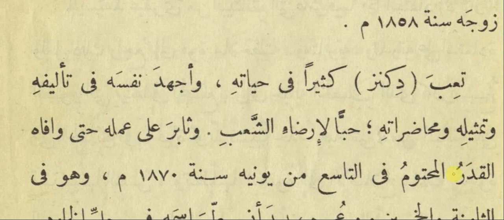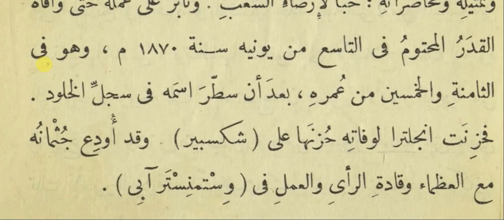And he continued his hard work until the inevitable destiny caught up with him on the 9th of June, the year 1870. And while he was 58 years old, after he wrote his name in the record or register of eternity or immortality.